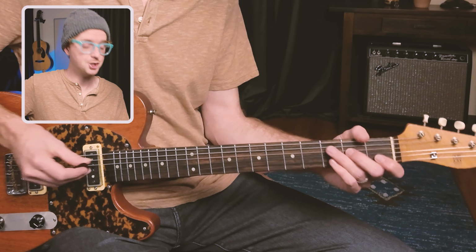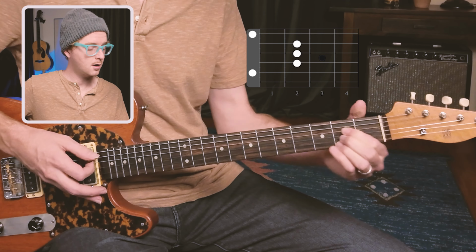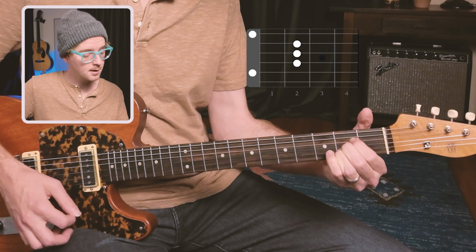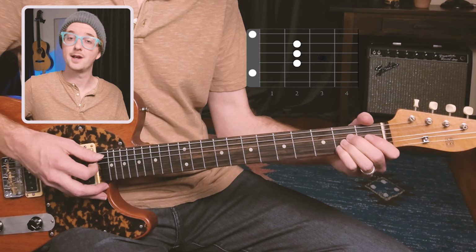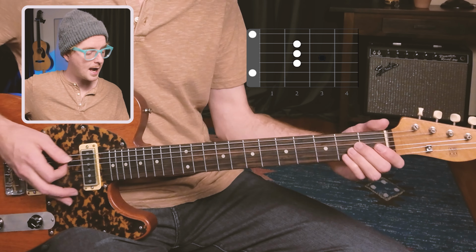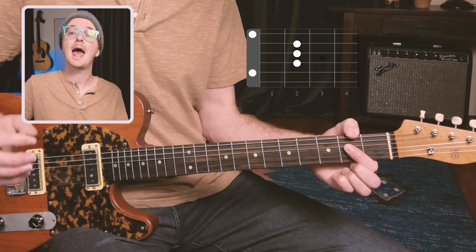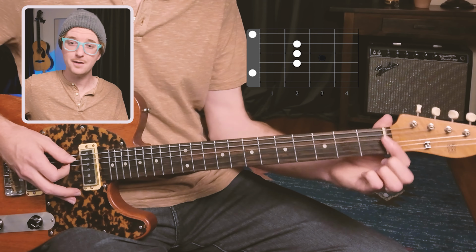Let's look at our A shape. Now, a lot of times we fret this with just one finger, index, middle, ring, sometimes the middle, ring, and pinky. Regardless, this open A shape here, the A chord, it's got an open A root, so 5th string there.